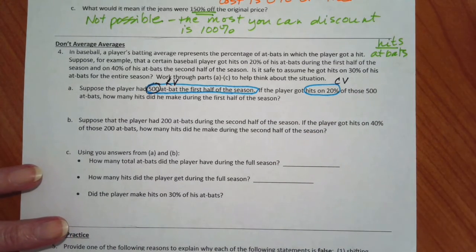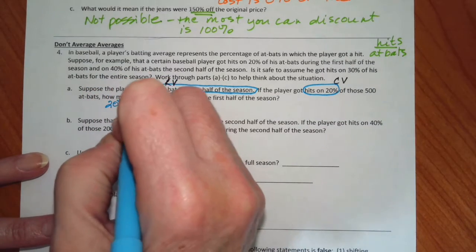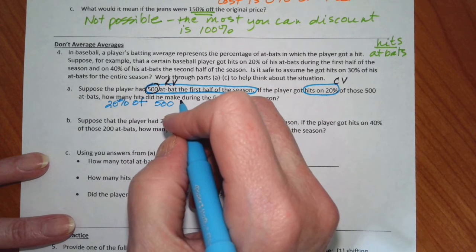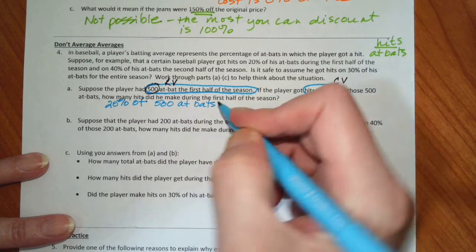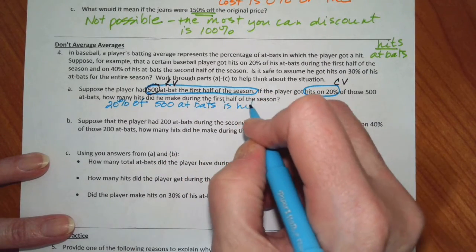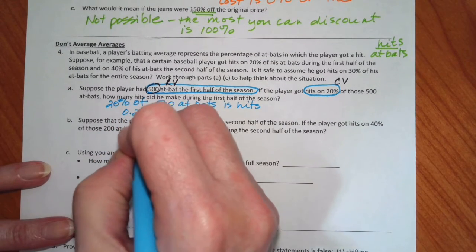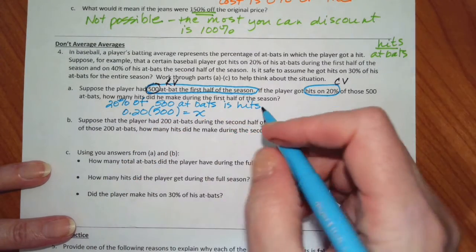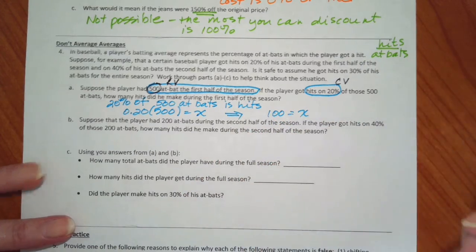So what do I have to do to set that up? I have to say 20% of the 500 at-bats is the number of hits. So that gives me 0.20 times 500 equals X. And if I multiply that, that means 100 is my X.